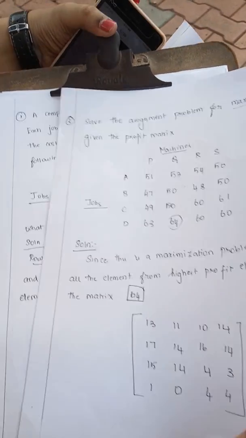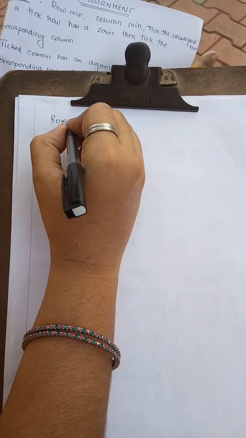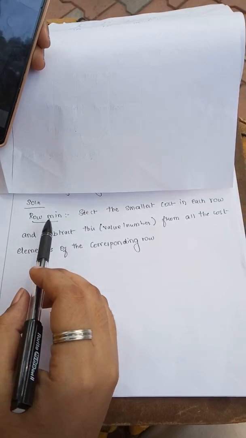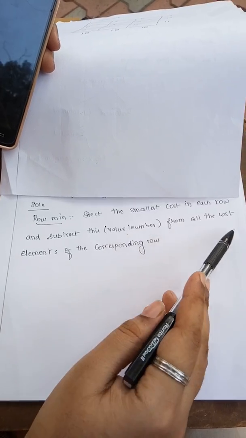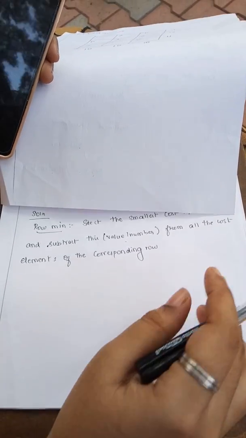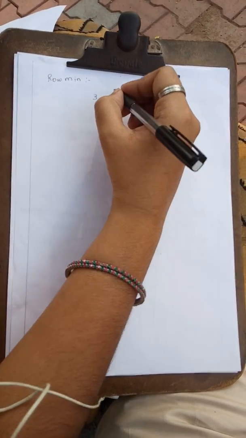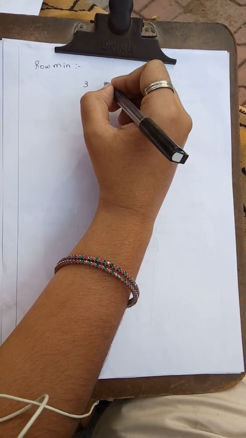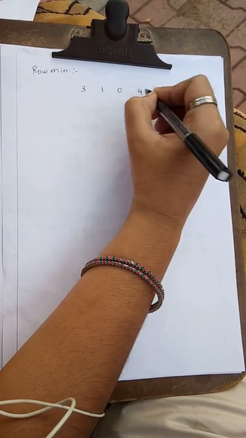Now we will start our first step: row minima and column minima. Row minima first. In row minima, select the smallest cost in each row and subtract that number from all the cost elements of the corresponding row. So first, find the smallest cost. The smallest cost in the first row is 10. So 13 minus 10 is 3. Then 11 minus 10 is 1, 10 minus 10 is 0, then 14 minus 10 is 4. So the first row is over.